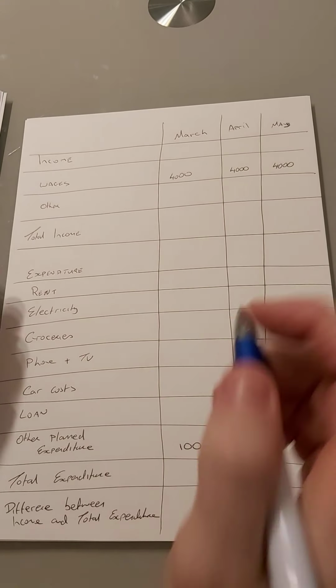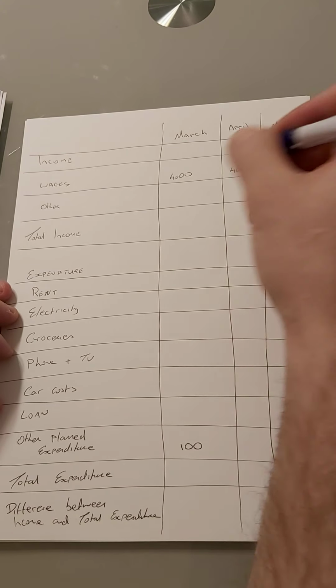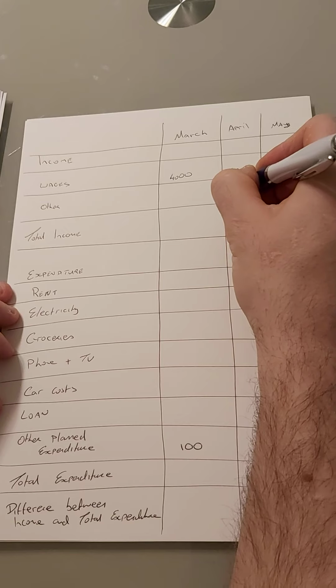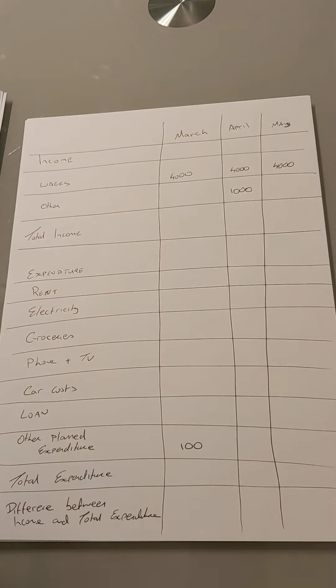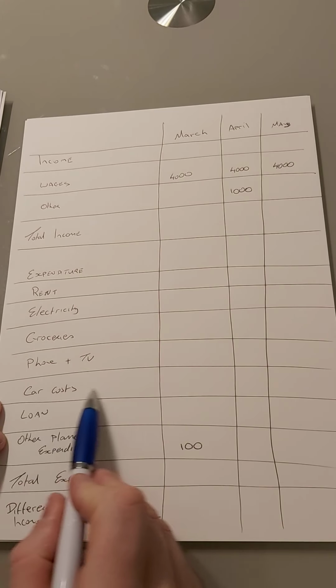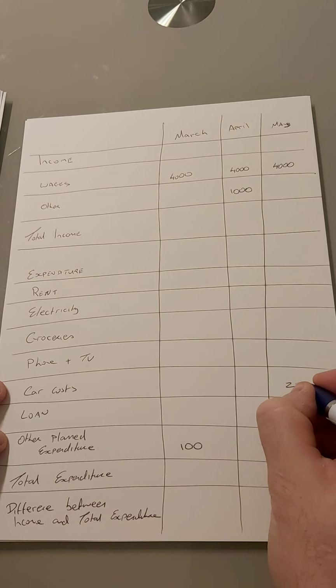So that means they have other income in April worth €1,000. And in May, the car is due for an annual service, which will cost approximately €200. So I'm looking at car costs in May, €200.